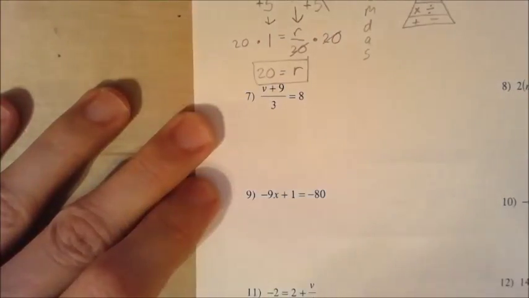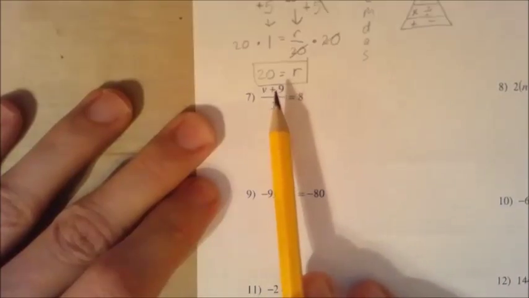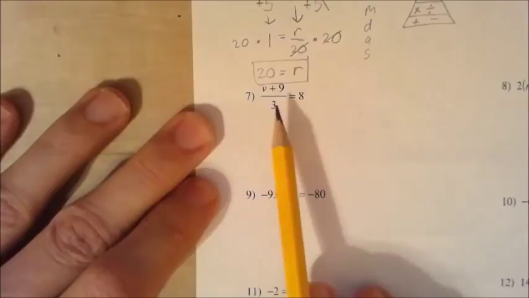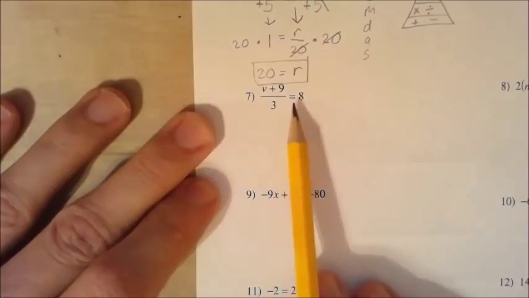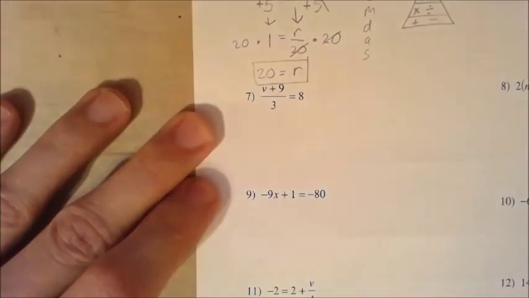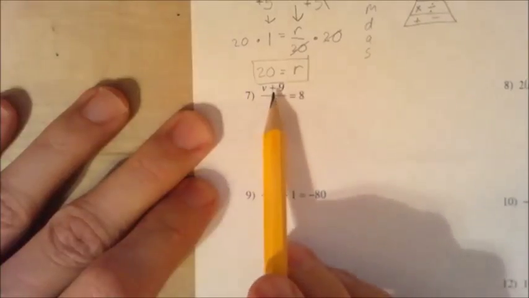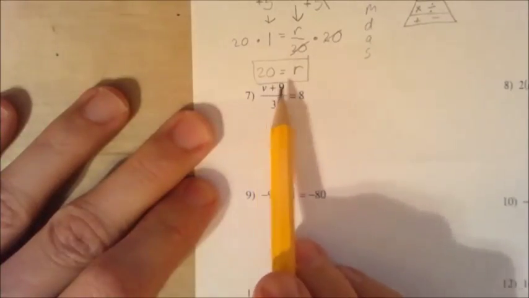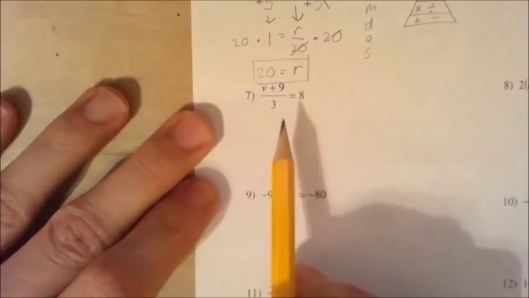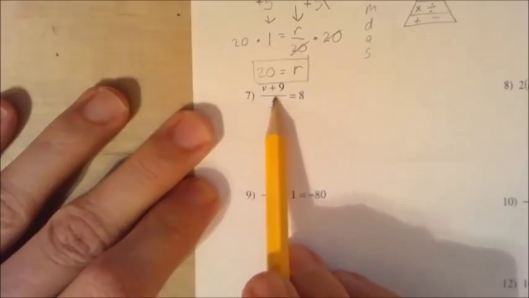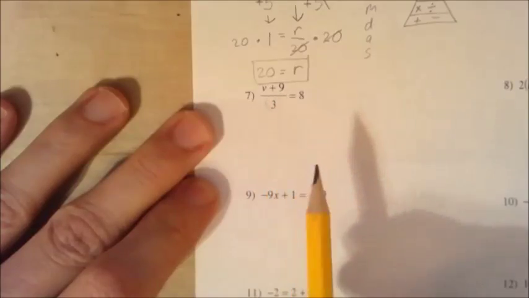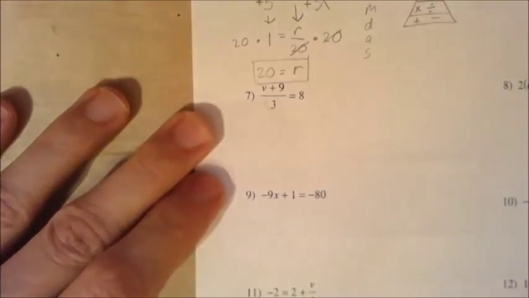Alright, so we're going to go ahead and do number 7. Number 7 looks a little bit more complicated because notice in our numerator we have v plus 9 and then divided by 3 is equal to 8. So on this particular problem, we can't move that 9 first because we're trying to add it to a variable. So in this case, we actually have to get rid of our 3 first, and then we can deal with the 9. So let's go ahead and do that.